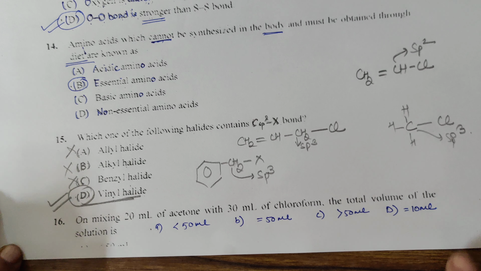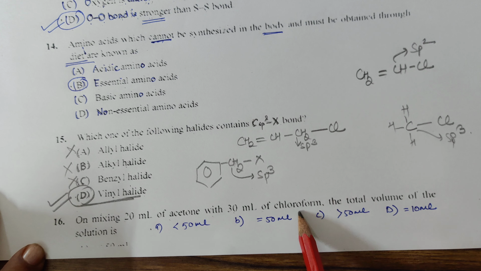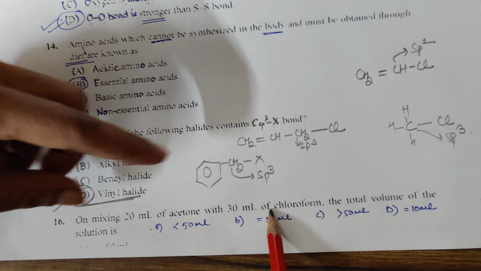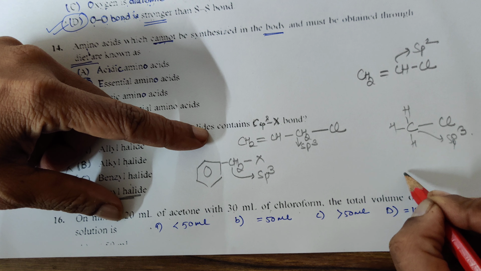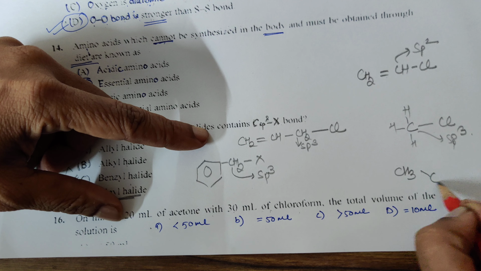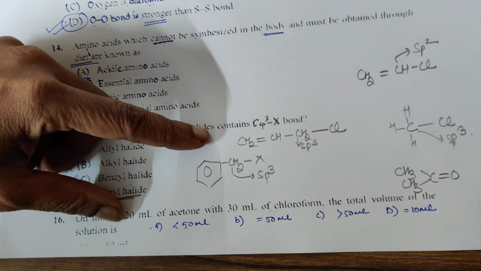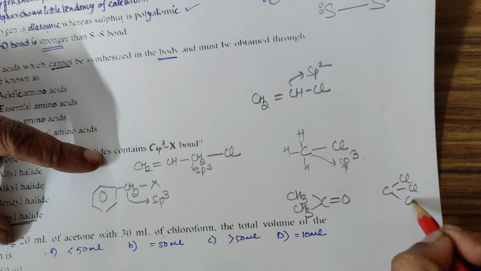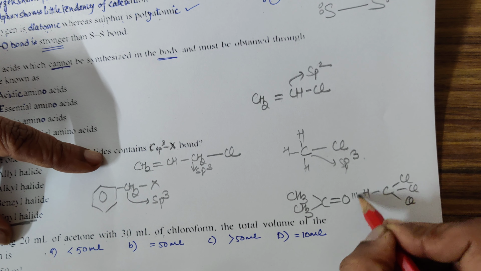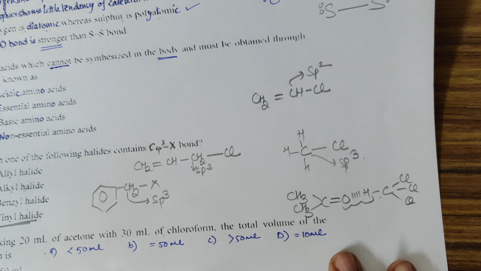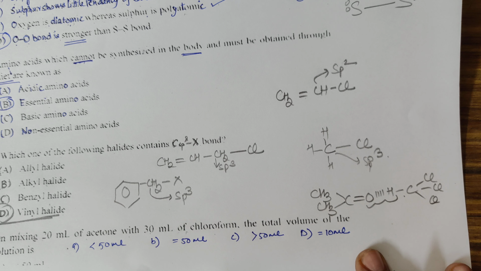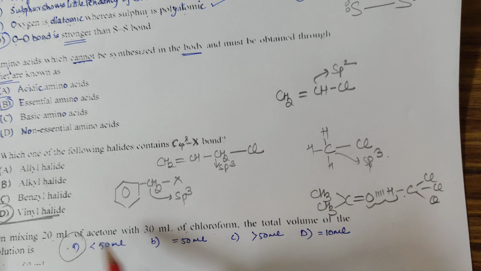Coming to question number 16. On mixing 20 ml of acetone with 30 ml of chloroform, when acetone and chloroform bond with each other, you very well know it leads to hydrogen bonding between them and makes them come closer to each other. Since they come closer, the volume is bound to decrease. Instead of 20 plus 30, 50 ml, the volume should be less than 50, and your answer should be the A part.